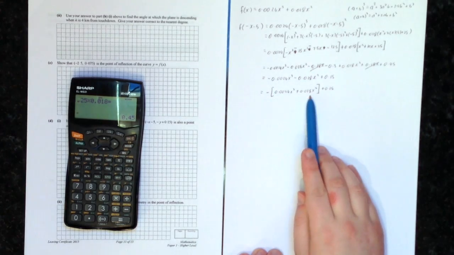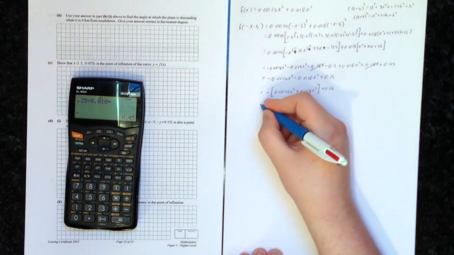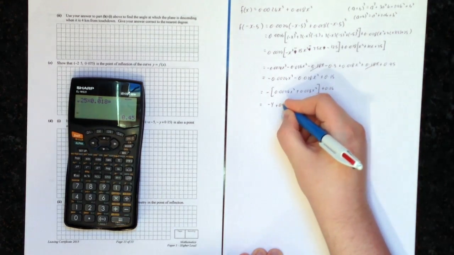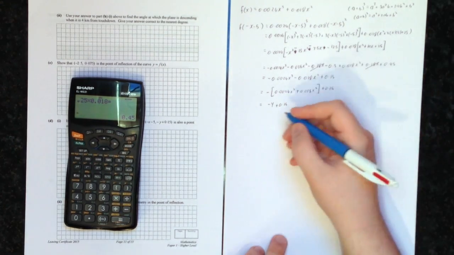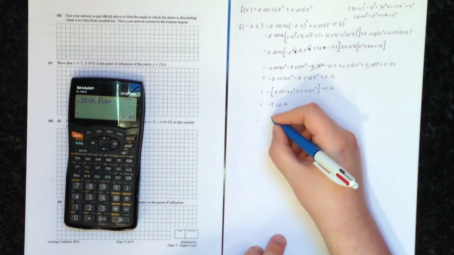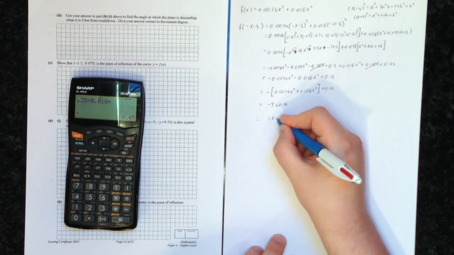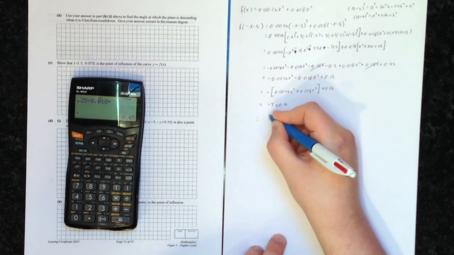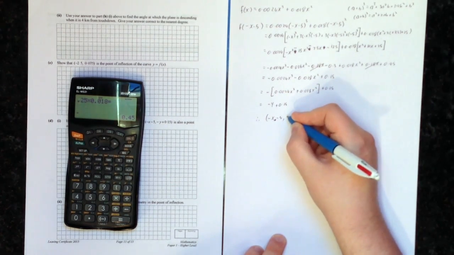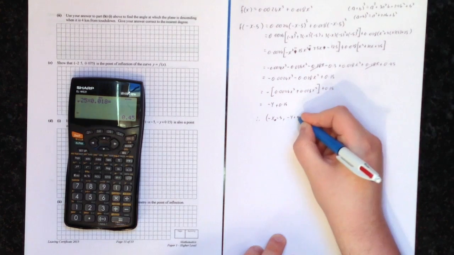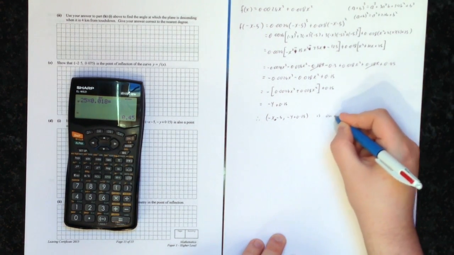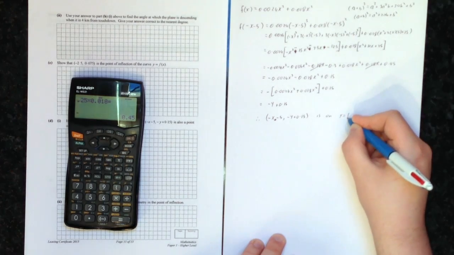And we know that f of x is equal to y, so this is going to be equal to minus y plus 0.15. So therefore, the point (-x - 5, -y + 0.15) is on the curve y is equal to f of x.